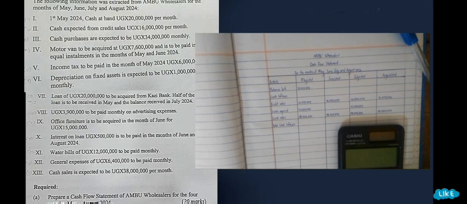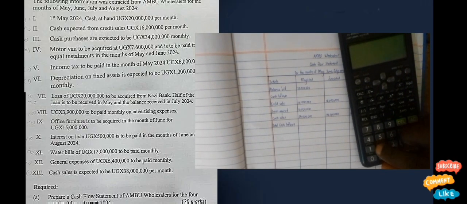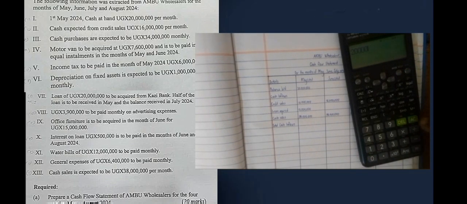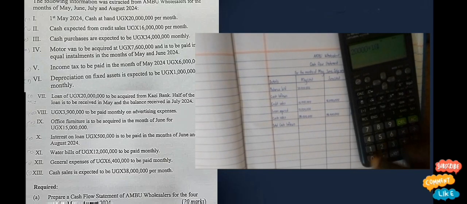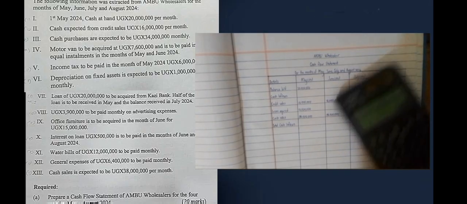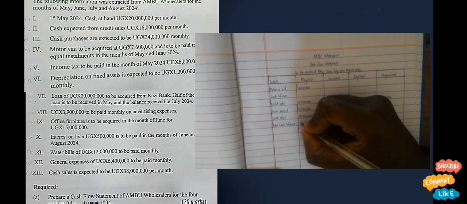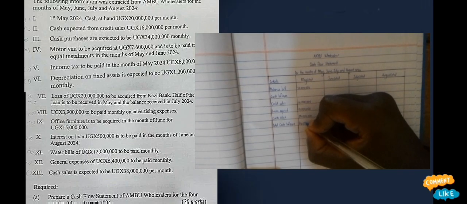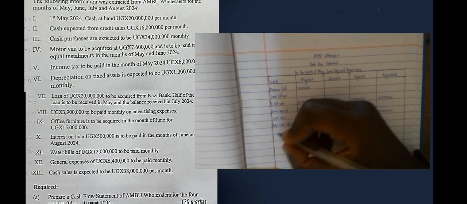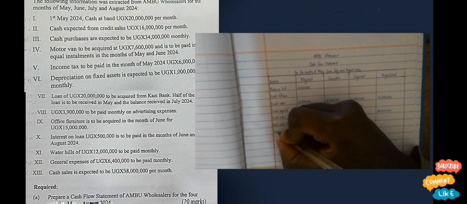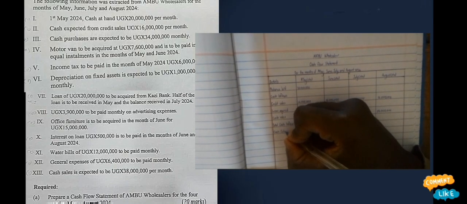That should give us our total cash inflow. So after adding that, we write our total cash inflow in the row for total cash inflows.